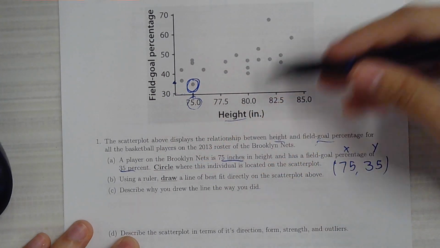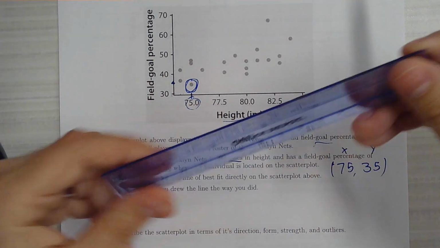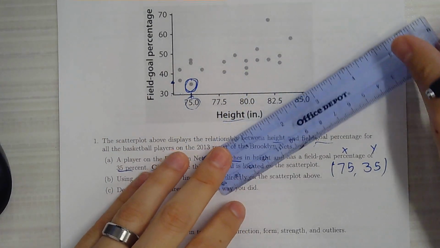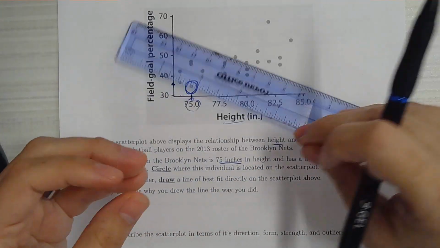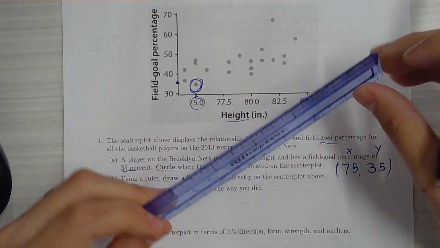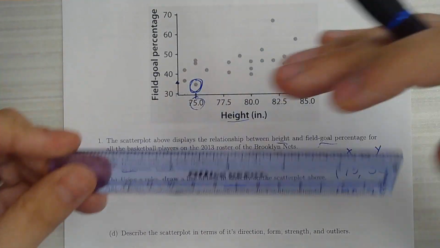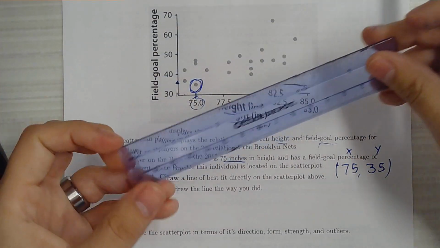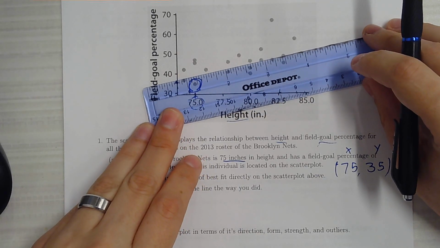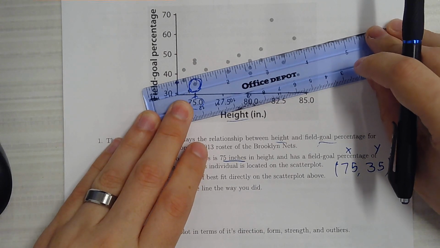B, using a ruler, draw a line of best fit directly on the scatter plot above. Okay, so I got my ruler here, and I'm going to try to draw a line of best fit. Now, the line needs to follow the general trend of the data as well as sort of get in the middle of the points. We're trying to get half the points above, half the points below, etc. So let's see here. It looks about okay to me right here.